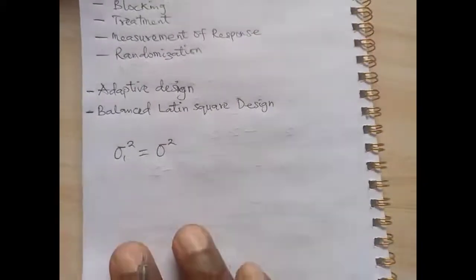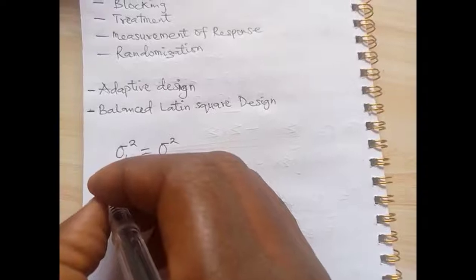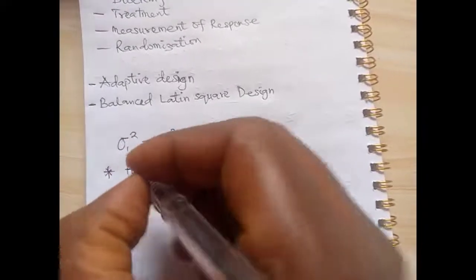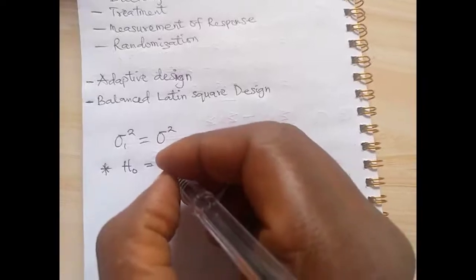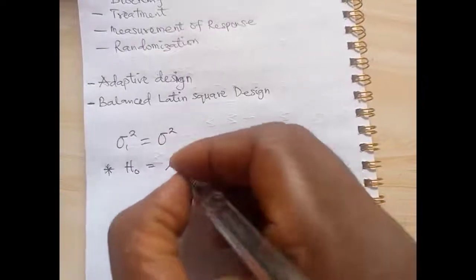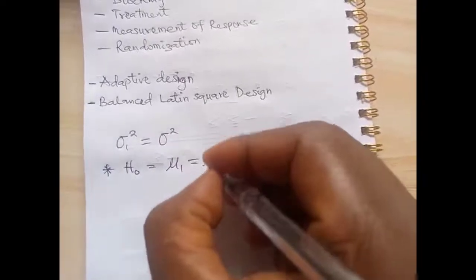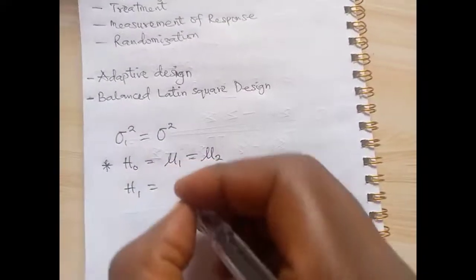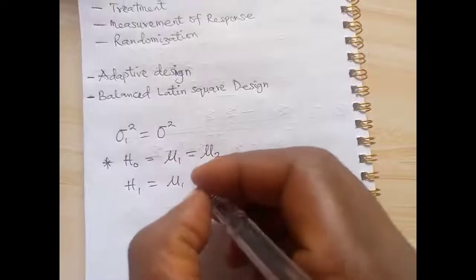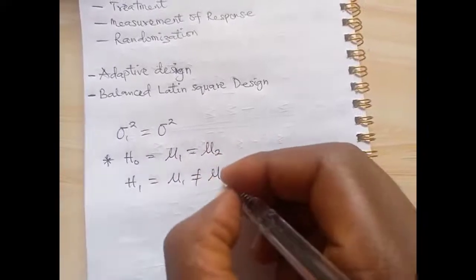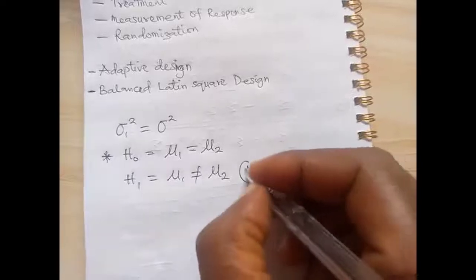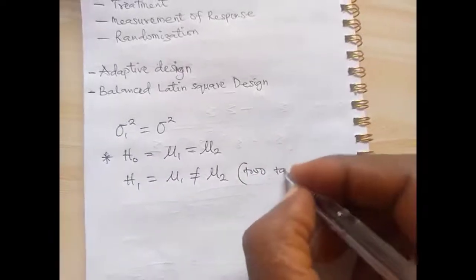So for solving, the first step in testing a hypothesis is to state the hypothesis. The null hypothesis will say that the first population mean equals the second population mean, and the alternative will say that they are not equal. Since they are not equal, it can be greater or it can be less. Because of that, it is a two-tailed test.